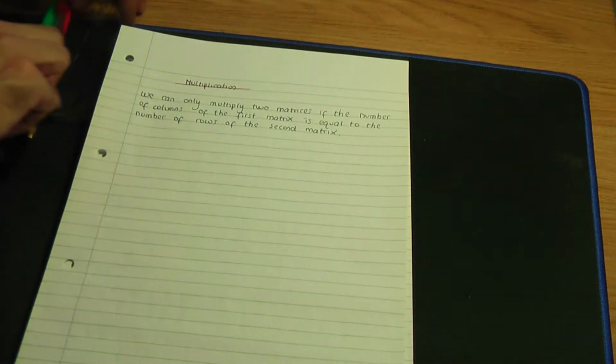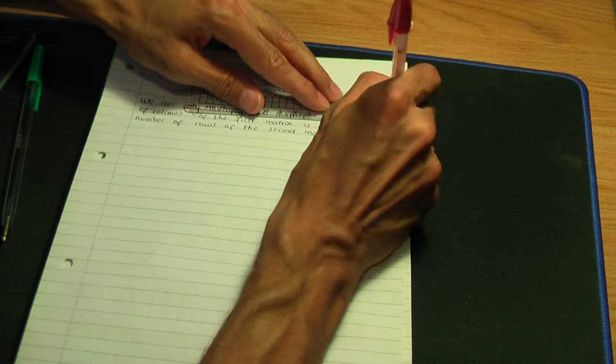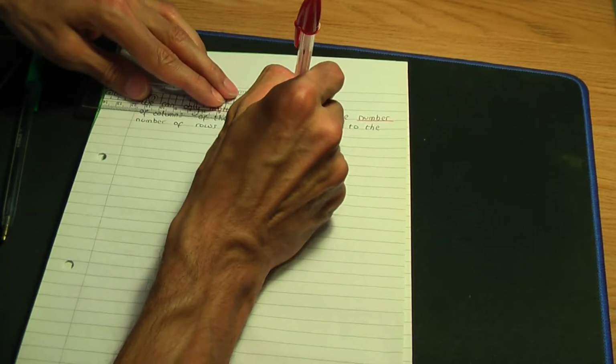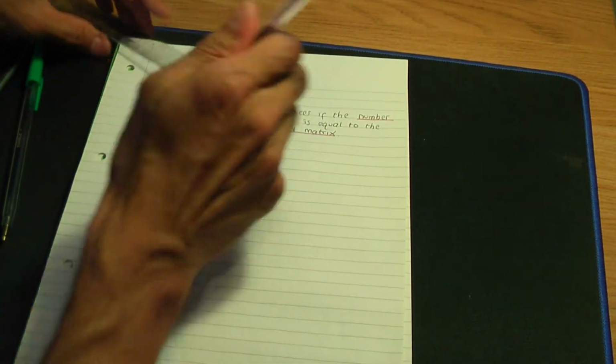So that is the condition. So you can only multiply if the number of columns of the first matrix is equal to the number of rows of the second matrix.